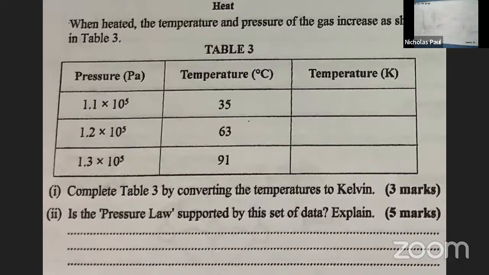Try that fast. Hurry up, work it out in Kelvin quick, and then we will talk about that. Work it out in Kelvin and then tell me, does it support?